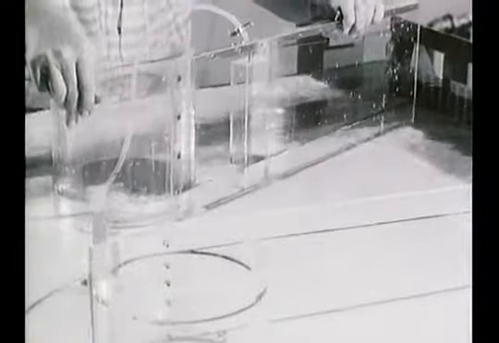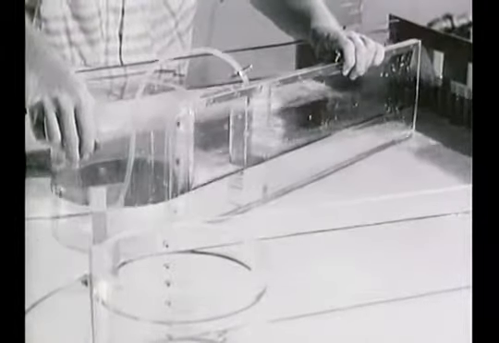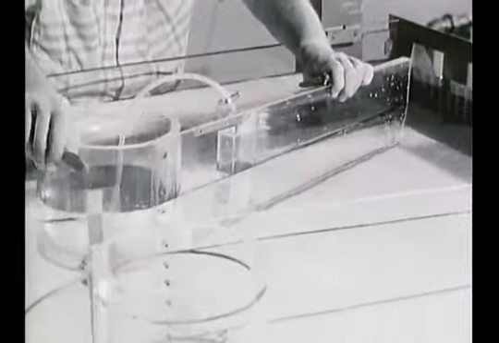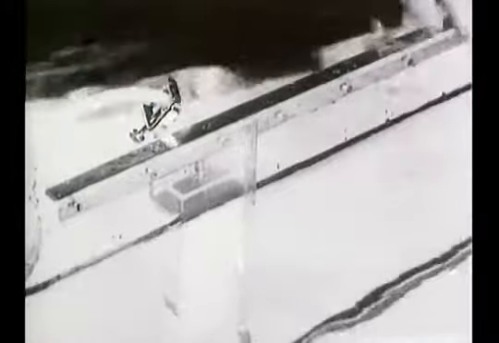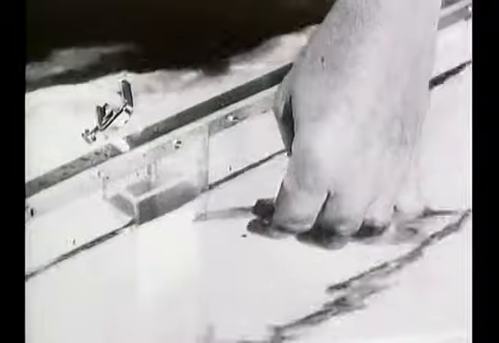Here's an apparatus to look at the flow very near the wall. The apparatus consists of a dye reservoir connected through a thin rectangular slit to the flow. The slit is only a few mils wide.